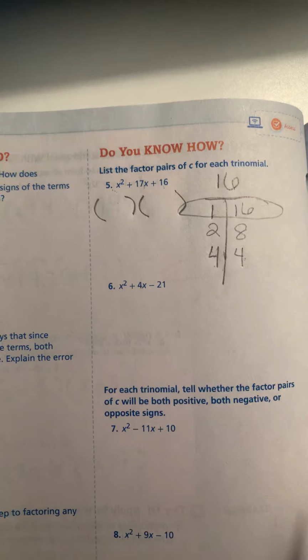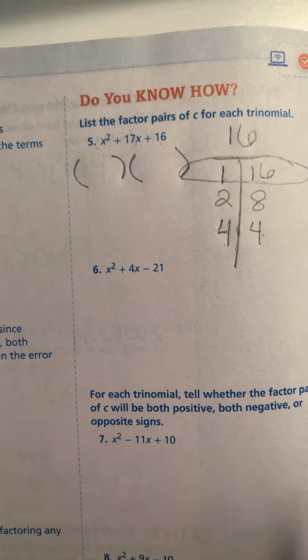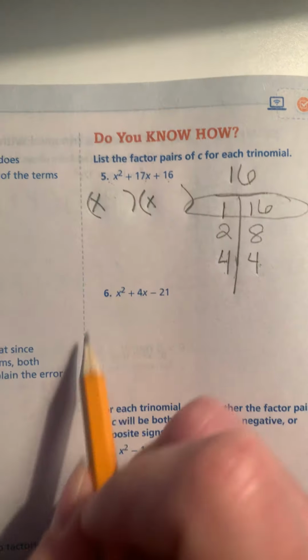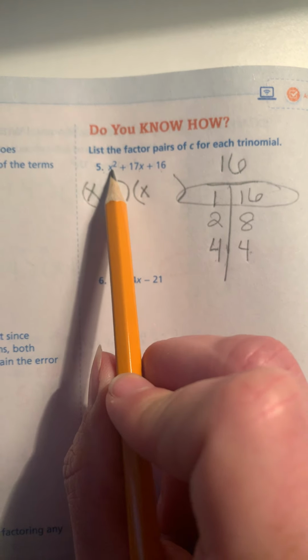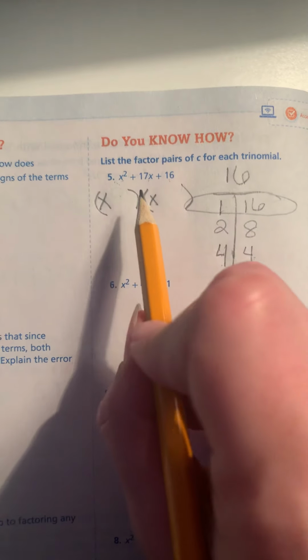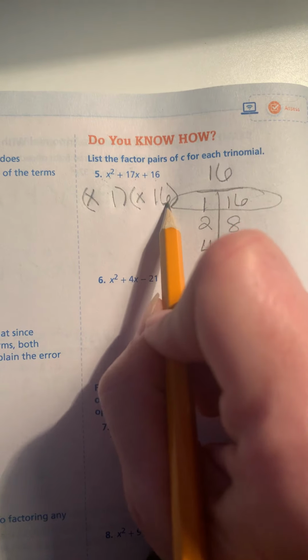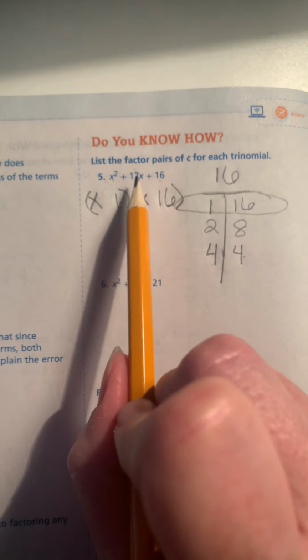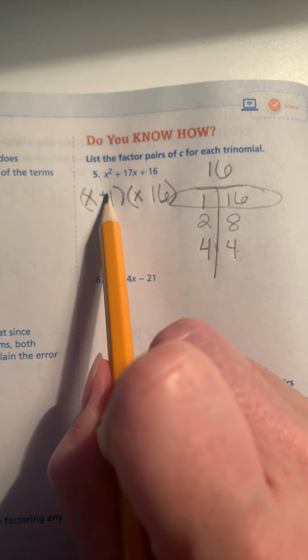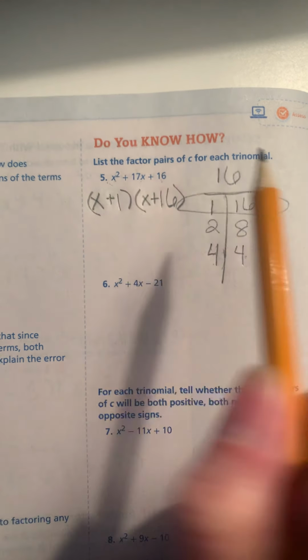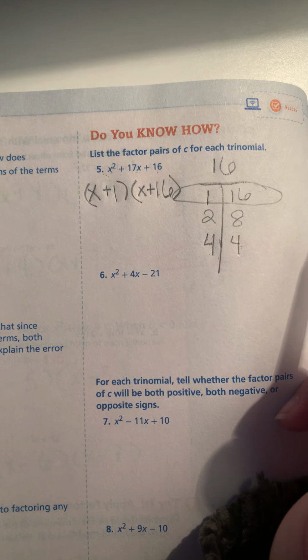All right, so I should have set my parentheses up first. So you know you're going to have x and x in the front because x times x gives you x squared. So now I'm going to put a 1 and a 16 here. And since everything's positive, it's just going to be x plus 1 and x plus 16.